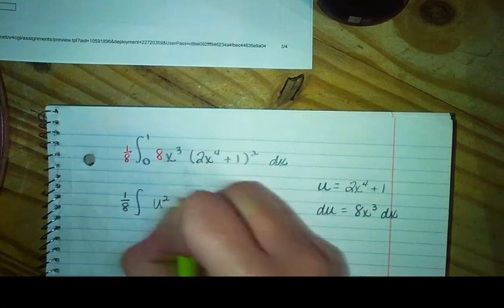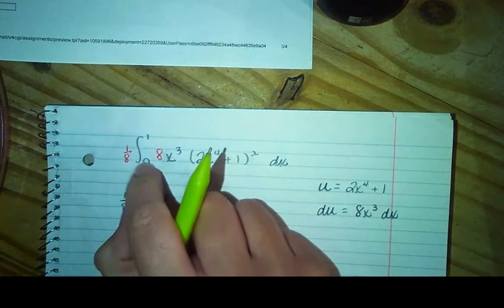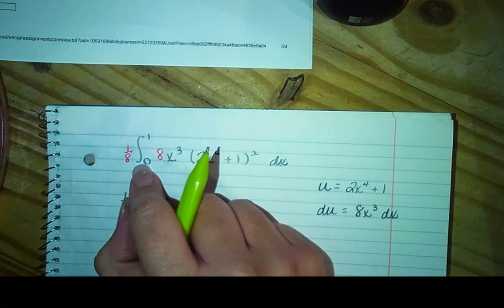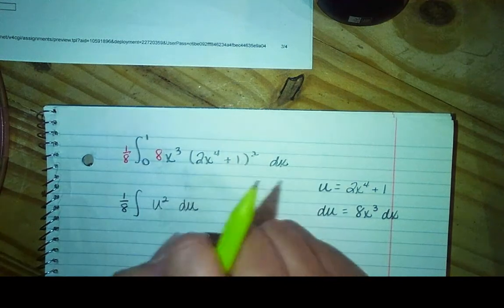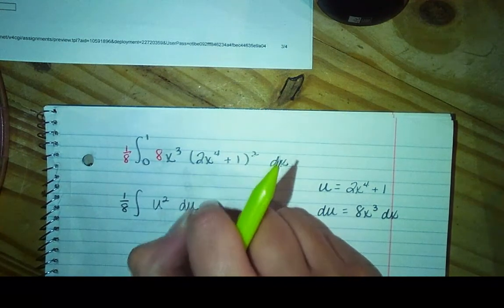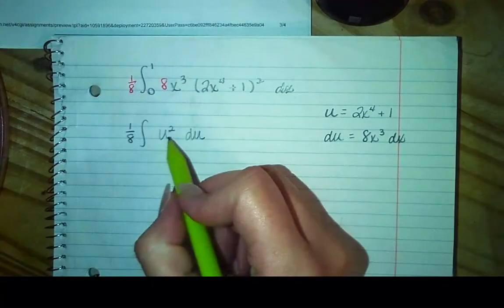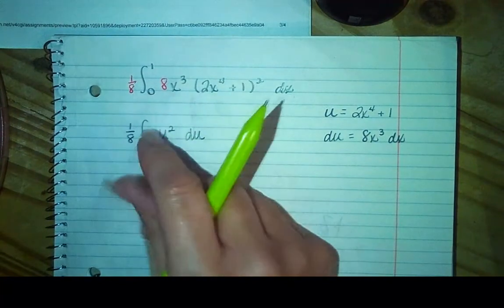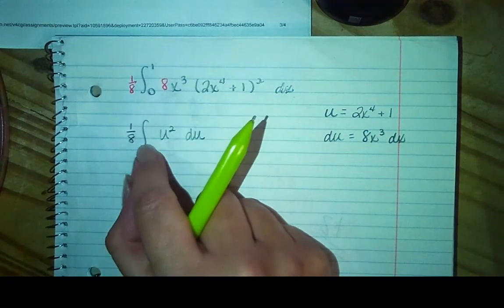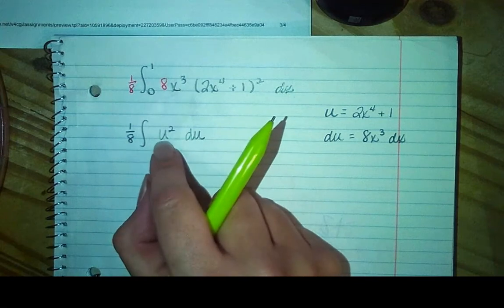But here's the problem. My limits of integration are referencing x's, and I just replaced everything with u's. So those don't mean the same thing anymore. So we're going to backtrack for a second, and then I'm going to rewrite. But let's go ahead and finish this out first. When I return it into terms of x, I'll put my limits of integration back.